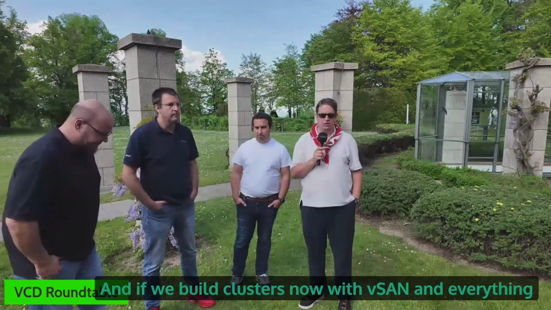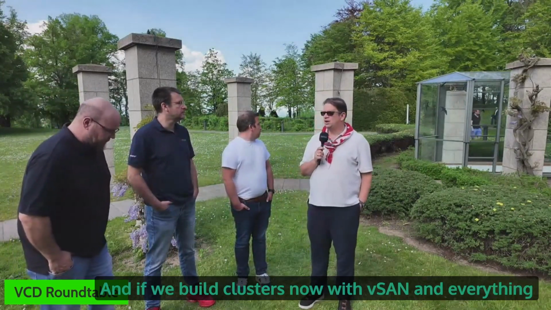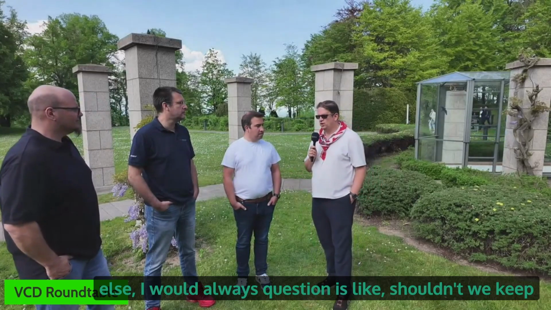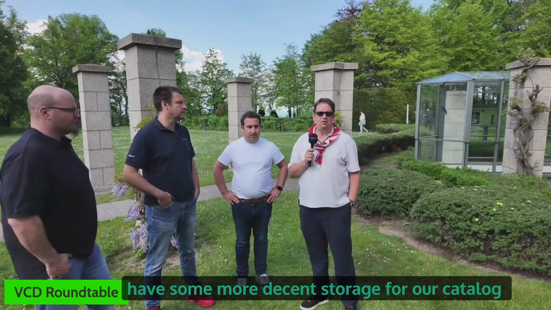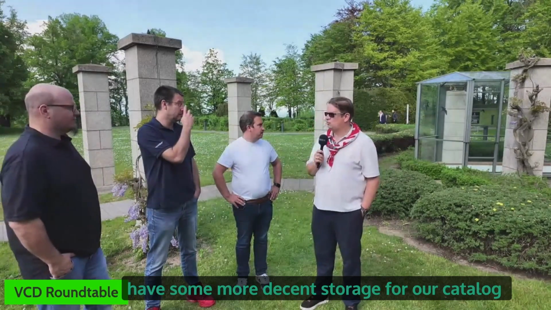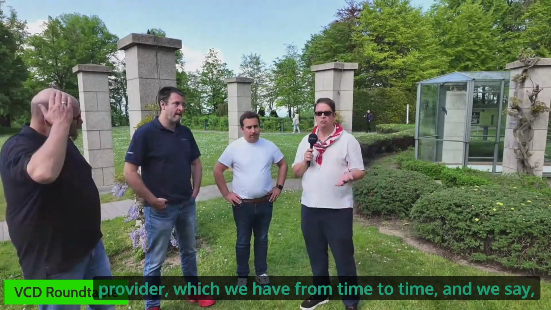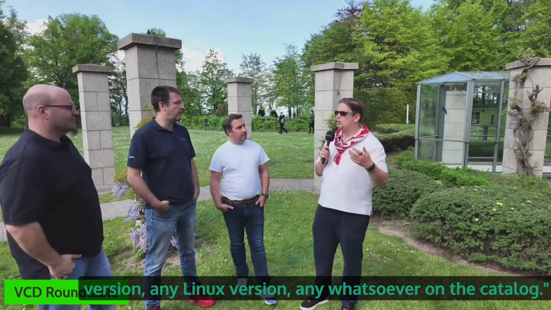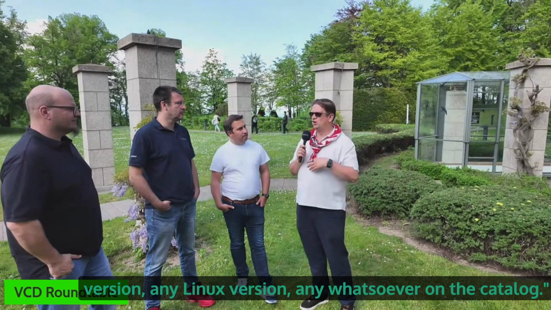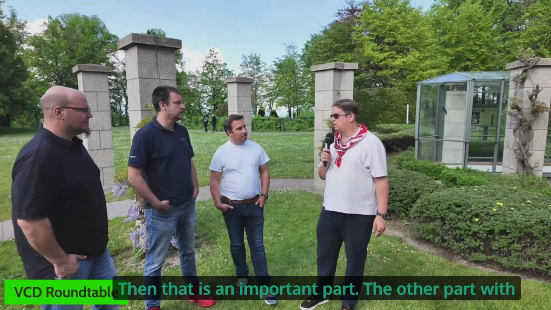And if we build clusters now with vSAN and everything else, I would always question, shouldn't we keep the high performance storage for our customers and rather have some more decent storage for our catalog, especially if it's a service provider, which we have from time to time, who says like, yeah, we want to more or less store any Windows version, any Linux version, any whatsoever on the catalog, then that is an important part.